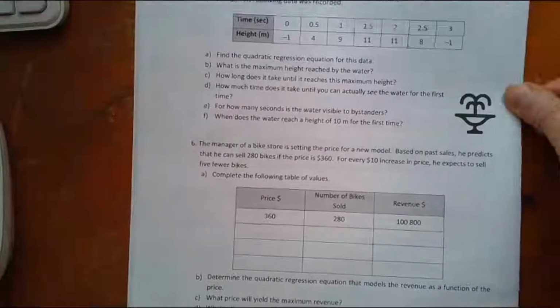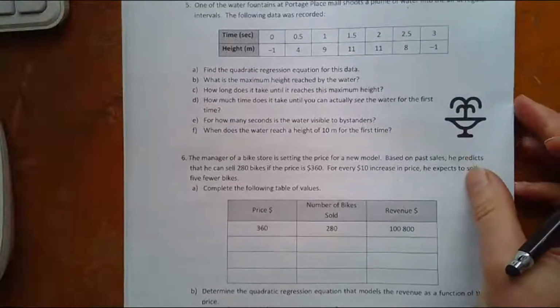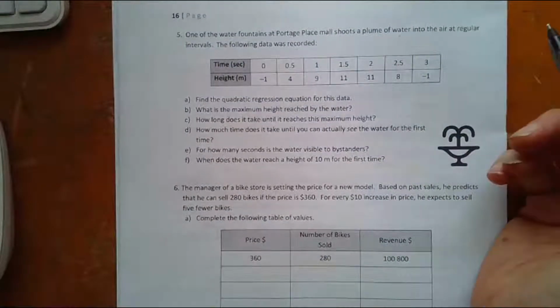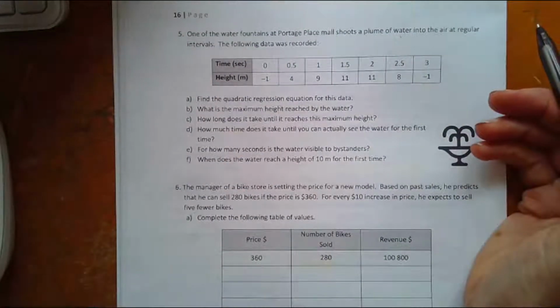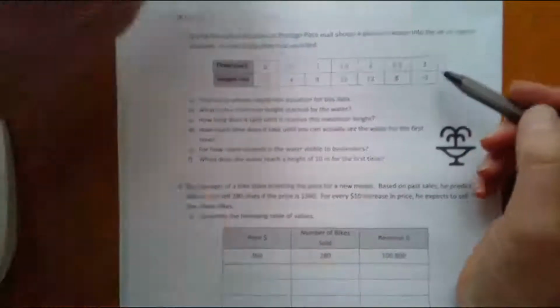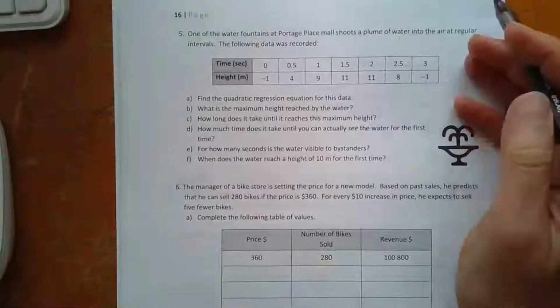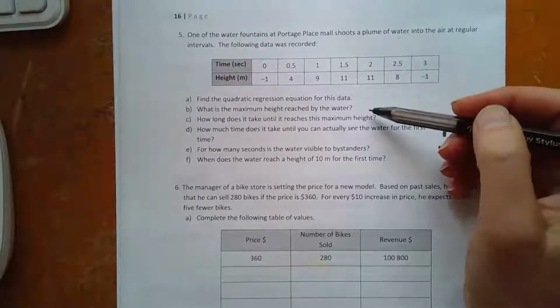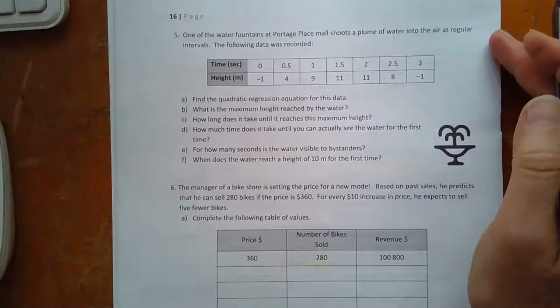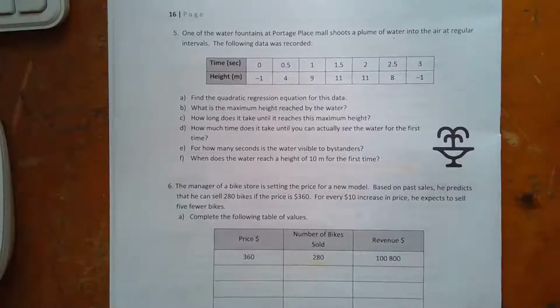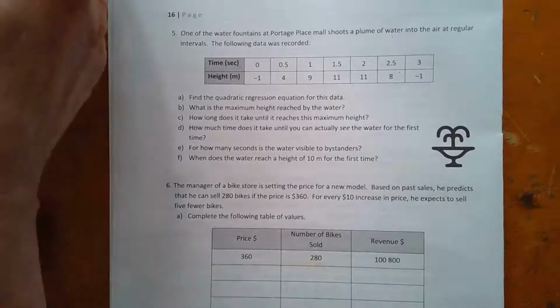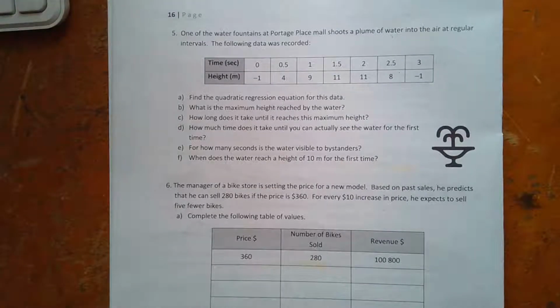Again, number 5 is given a table of values, entering this into your calculator and developing the equation. Once you have the equation either given to you in the question or you develop it in your calculator, everything is straightforward after that, right? It's just coming up with the equation that's the hard part.